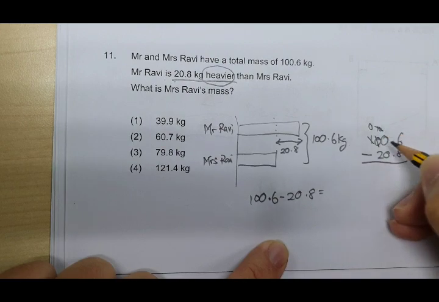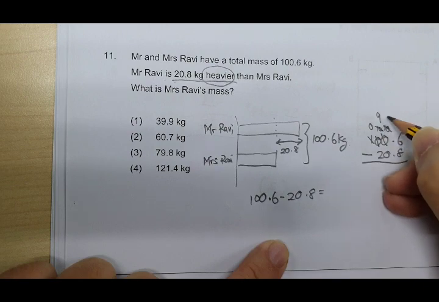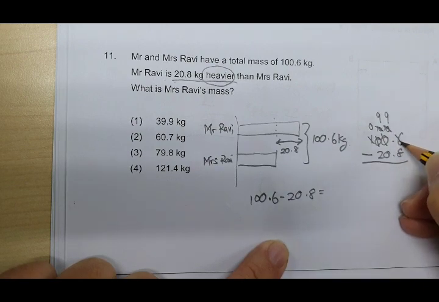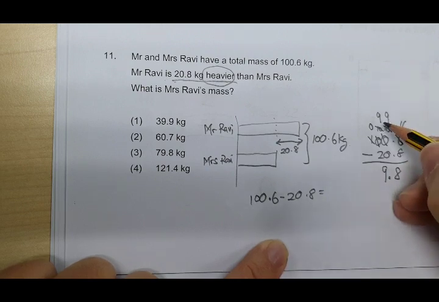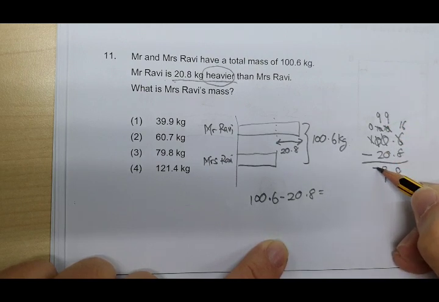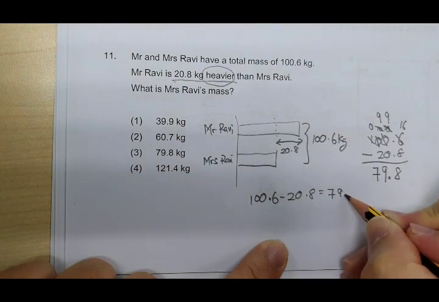This is a 10, borrow another one over, become 9. This one become a 10, this one borrow over, become 9. And this one become 16. 16 take away 8 is 8. 10 take away 0, 9. 9 take away 2, 7. Okay, there you have it, 79.8.